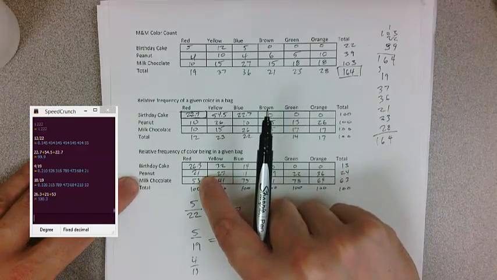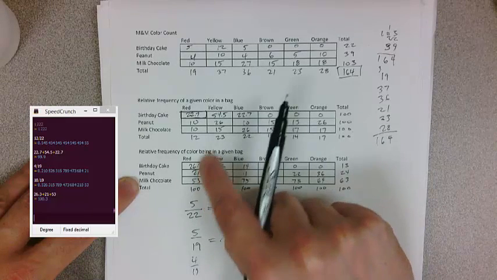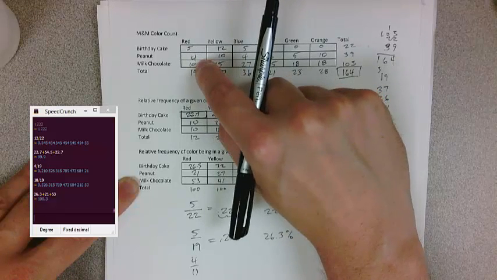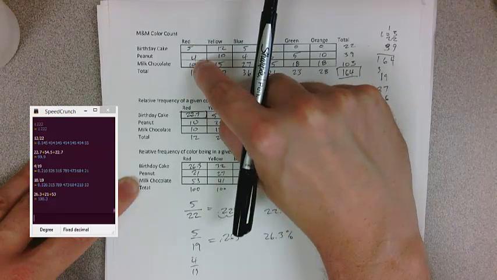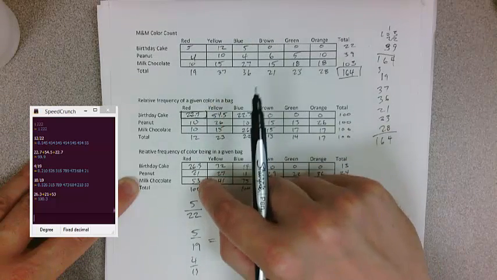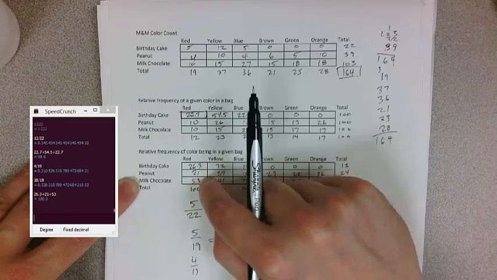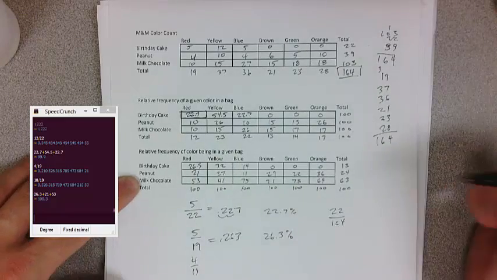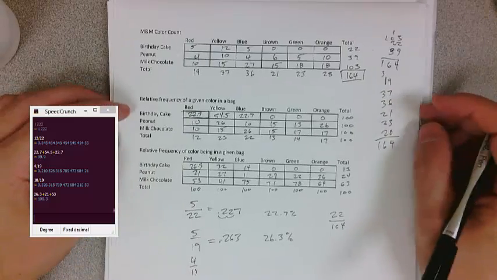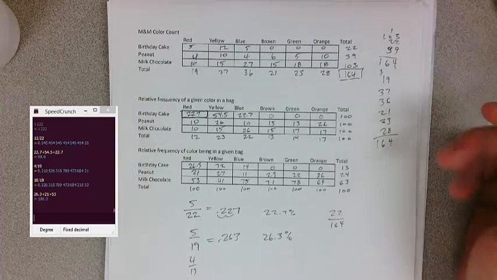Then you can go over here and ask, does this make sense? Do I have a higher percentage of milk chocolate that are red than the other two? And that looks like that's true. I had twice as many that were milk chocolate than I did birthday cake, and it's pretty close to twice as much right there. So that's how you use these two-way tables, and the relative frequency table is how they are constructed.